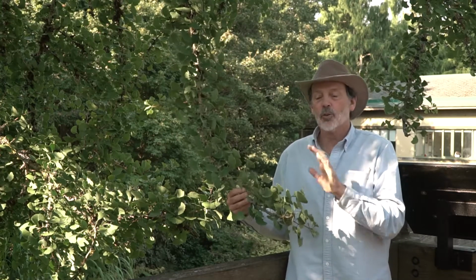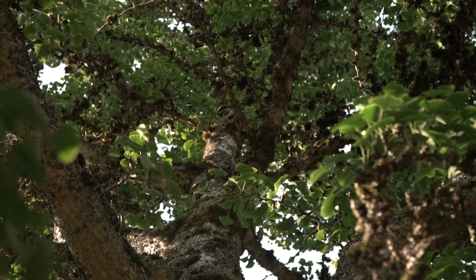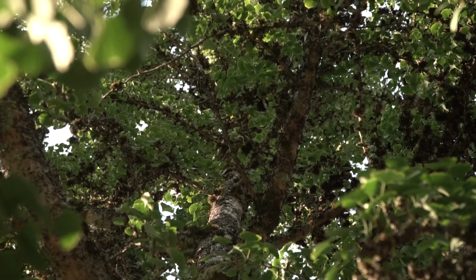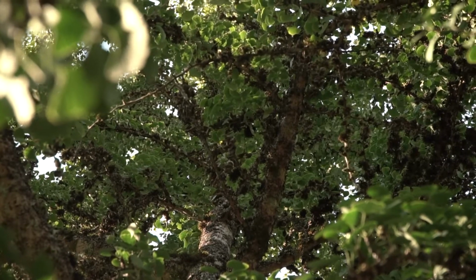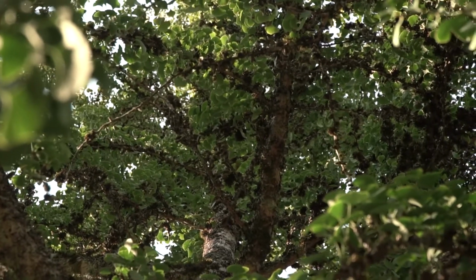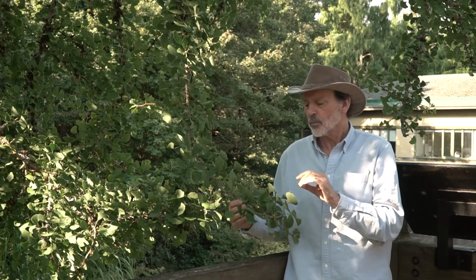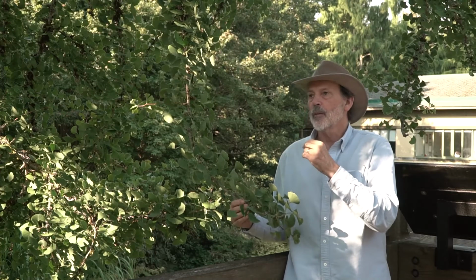But it's incredibly adaptable, and I guess after 260 million years, the ginkgos kind of figured out how to survive. And so it will grow in almost any conditions other than in heavy shade or in saturated soil. And so again, this is a very, very good urban tree.